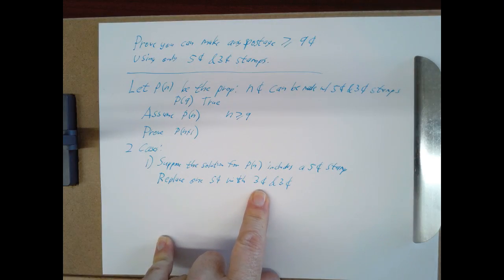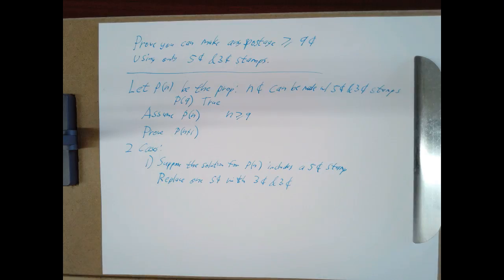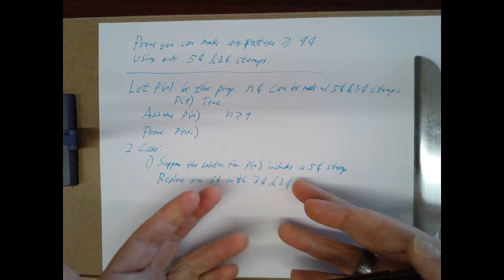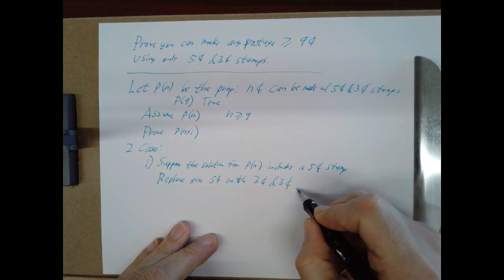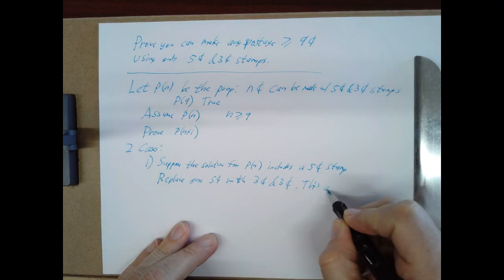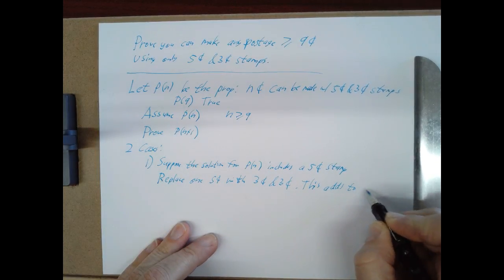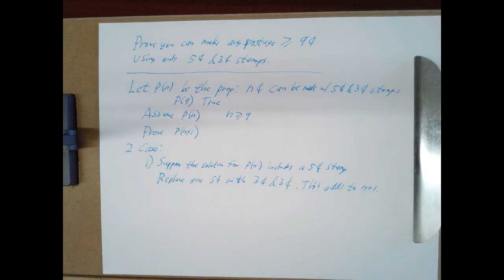And since we started with a solution for P of n, our combination now adds to n plus 1. So if we're in case 1 and we have a solution for P of n, we can find a solution for P of n plus 1.